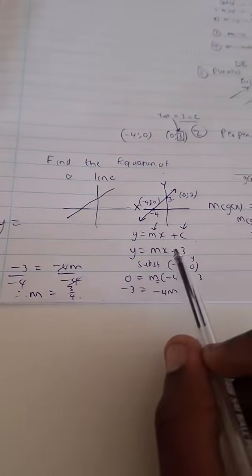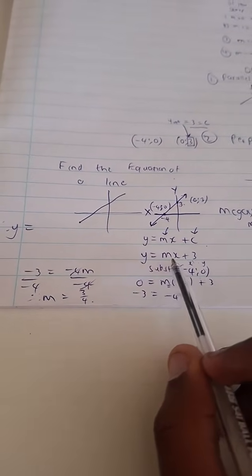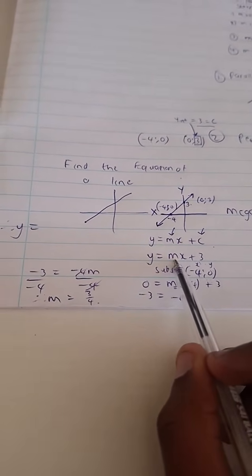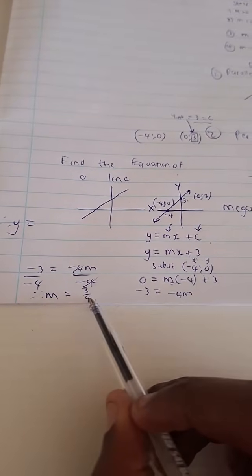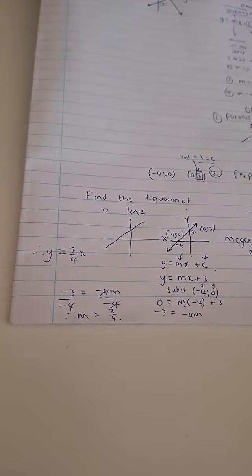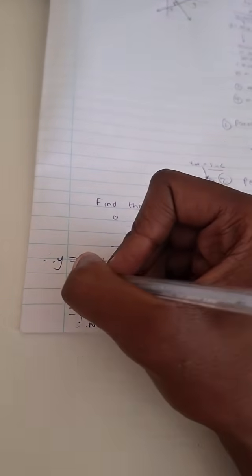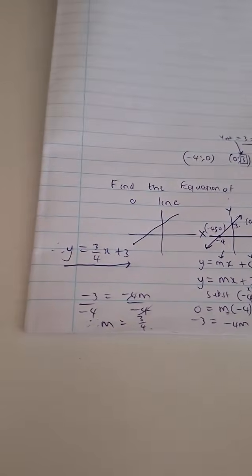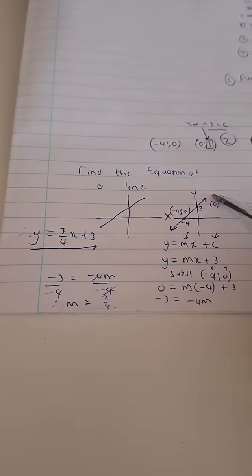Therefore, I can conclude that y is equal to... the equation must have m. I need the gradient, which I've just found is 3/4, and I need the y-intercept. So I can now write the equation of the straight line. It's y is equal to 3/4 x plus 3. And that is the equation of this line.